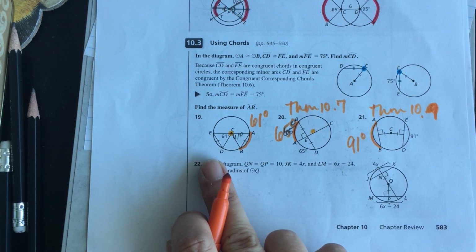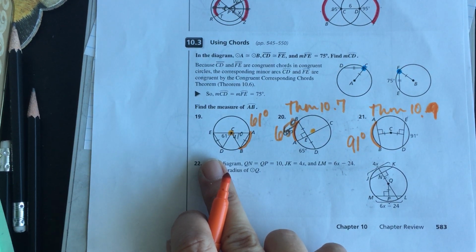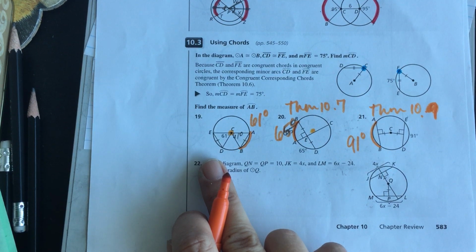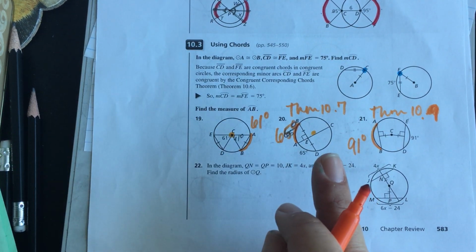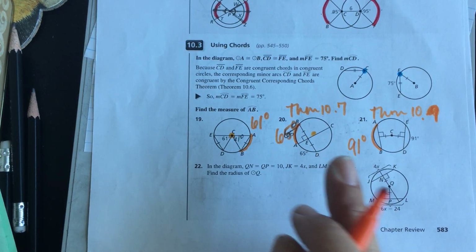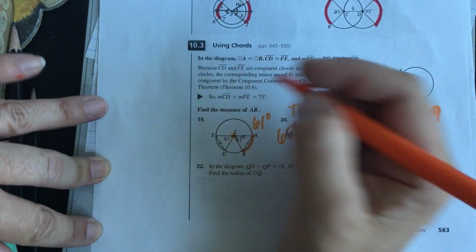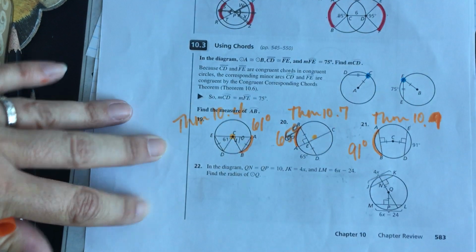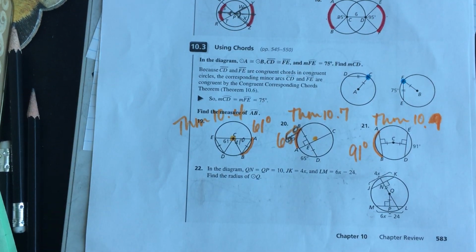19, what would we do with 19? Central angle. You know what? I think 19 is just going back to congruent central angles. Oh, this is actually from section 10.2. This is theorem 10.4. I knew I could find it. Theorem 10.4 for that one.